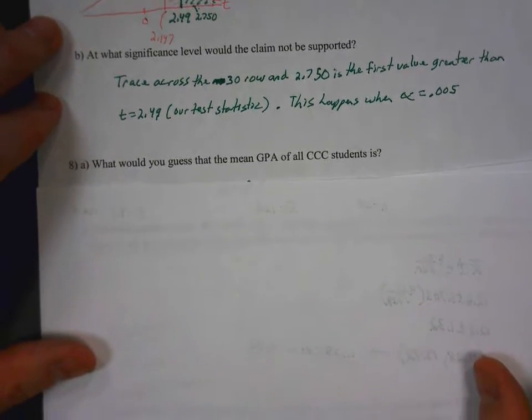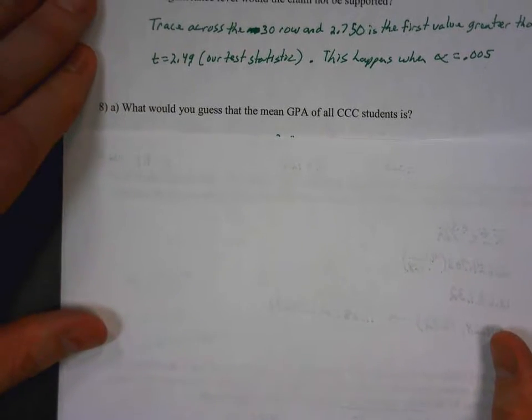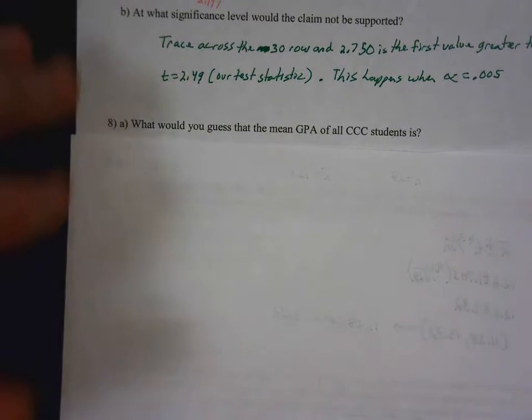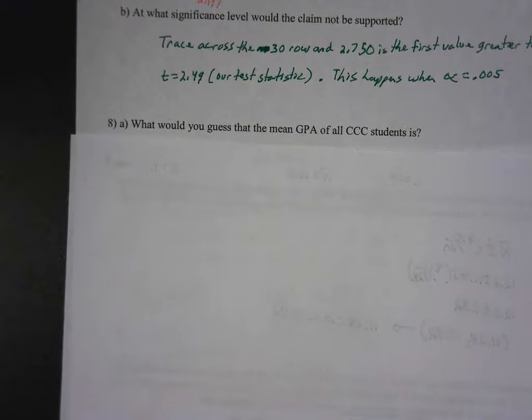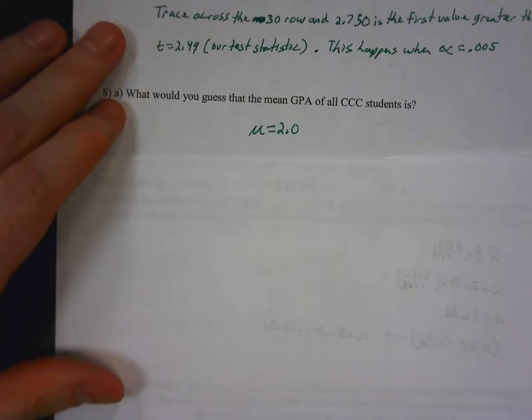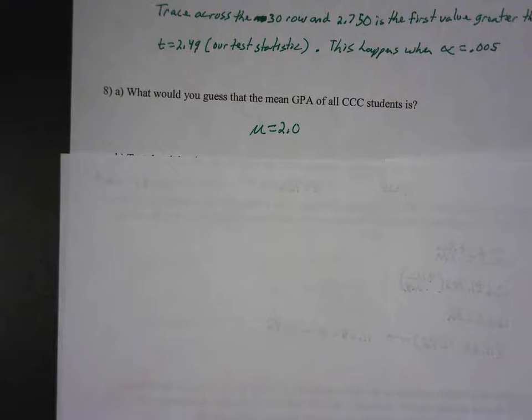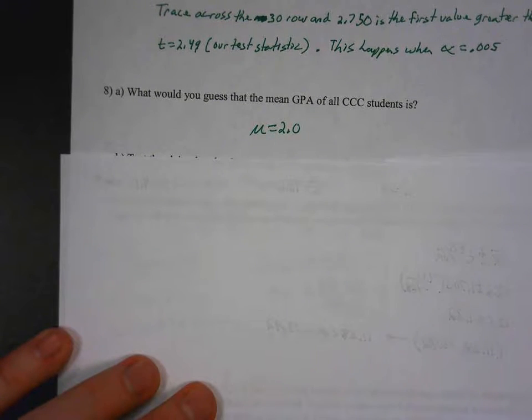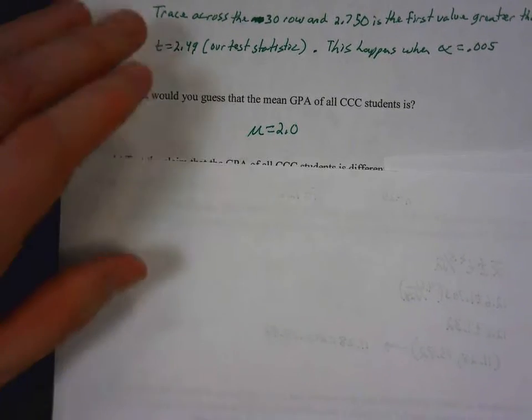Okay, looking at question number 8. Okay, so a different example now. What would you guess or estimate the mean GPA of all CCC students is? Well, I'm just going to use 2.0 as an average for all students. That would be a C, which may seem reasonable. Maybe it's a little higher, maybe a little lower, but that's what my guess is going to be. So I'm going to guess that the mean GPA is 2.0.